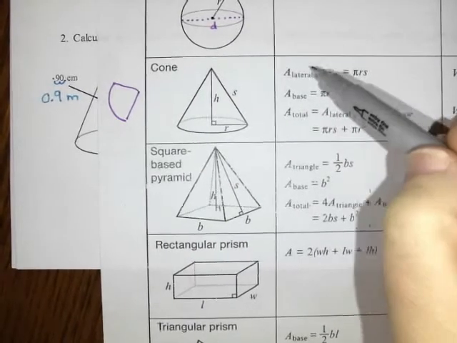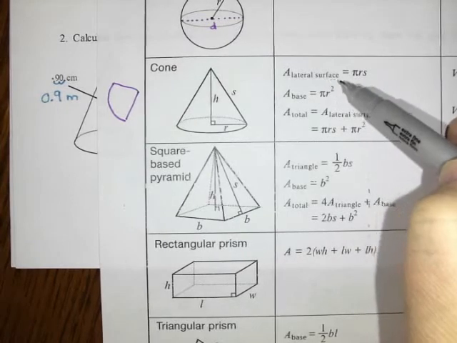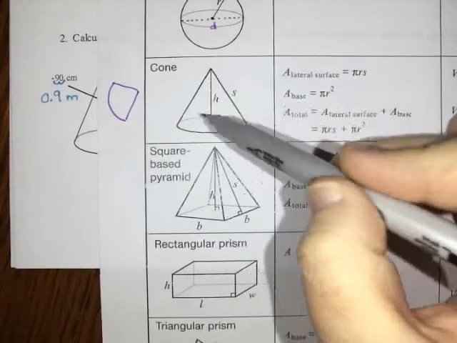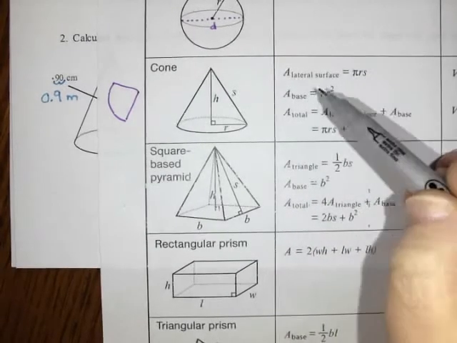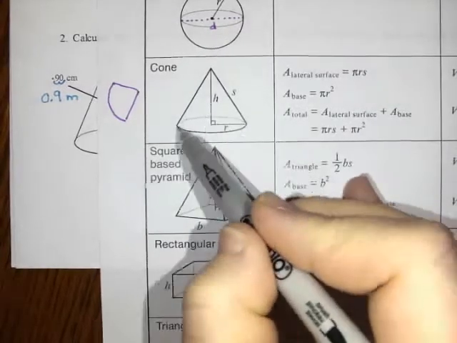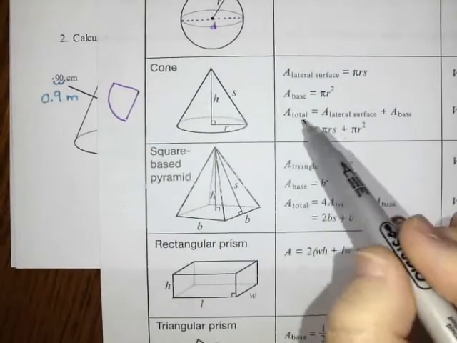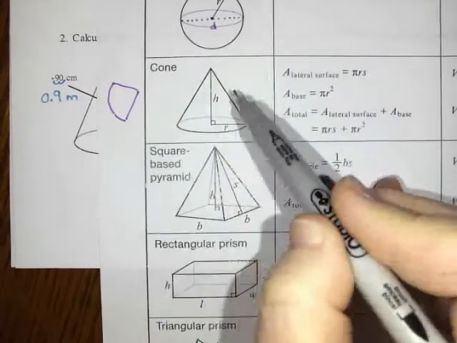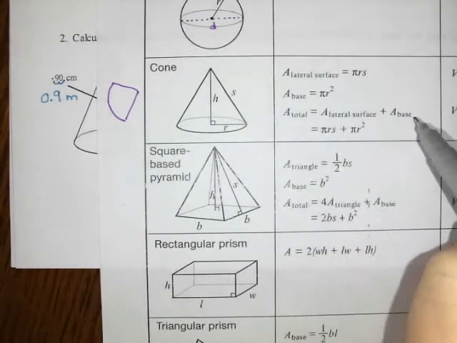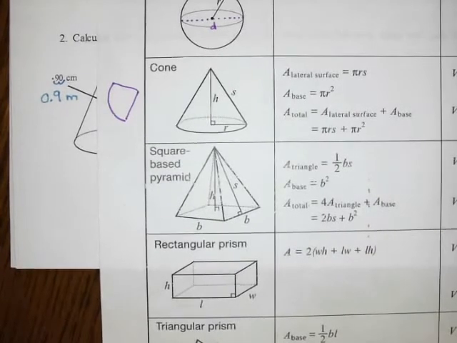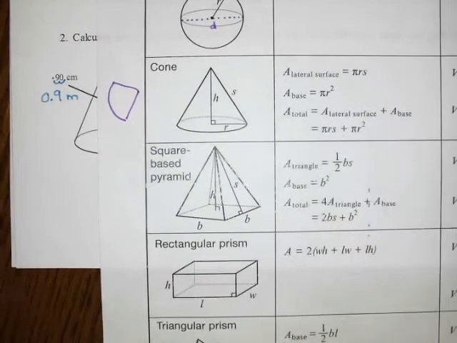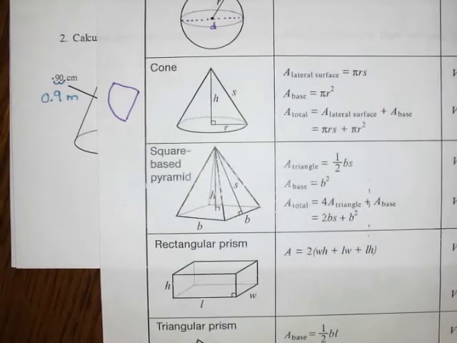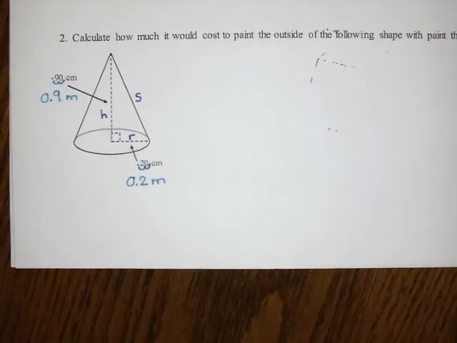Here it says the area of the lateral surface. Lateral means side, so this is the surface of that side part, and it is 2 pi rs. The area of the base is a full circle, so it is pi r squared. So the total area is the circle on the bottom and the part on the side: pi rs for the side, and then pi r squared for our base. But as I mentioned before, if you don't need to leave any of the parts out, then you are welcome to just use the final formula that's on there. So I'm going to use pi rs plus pi r squared.